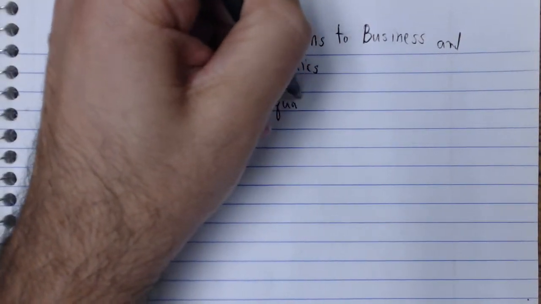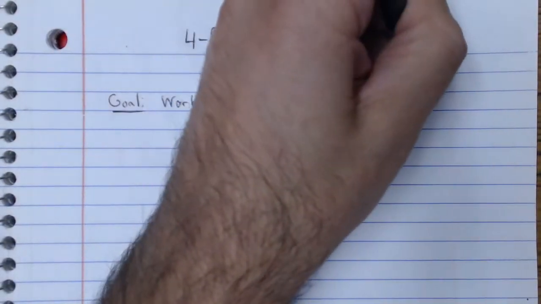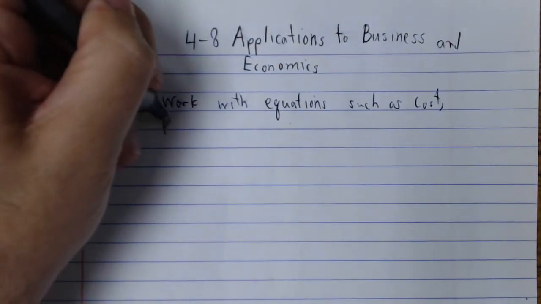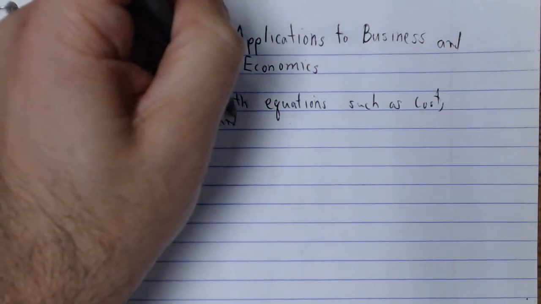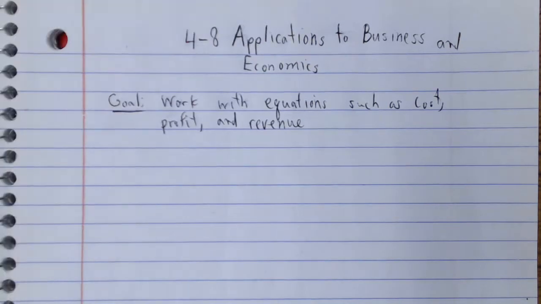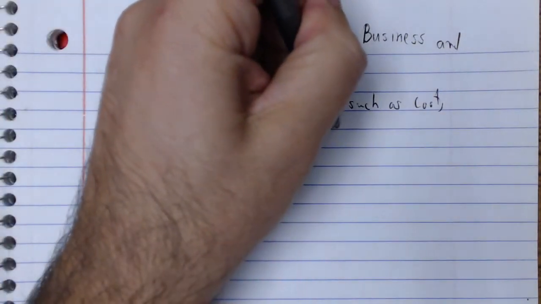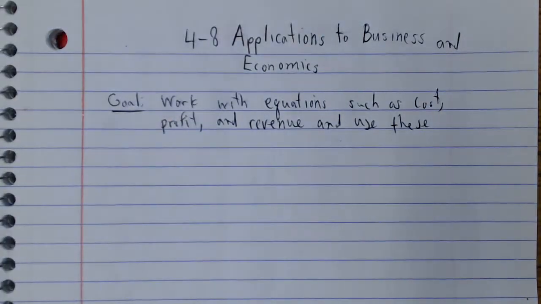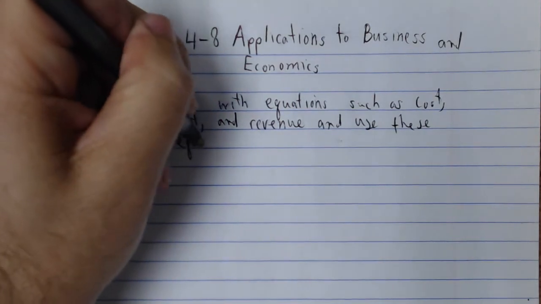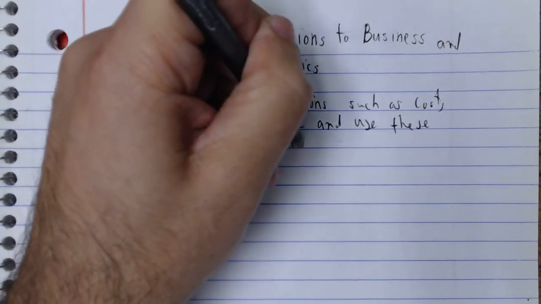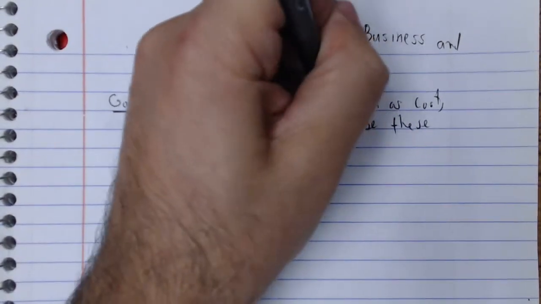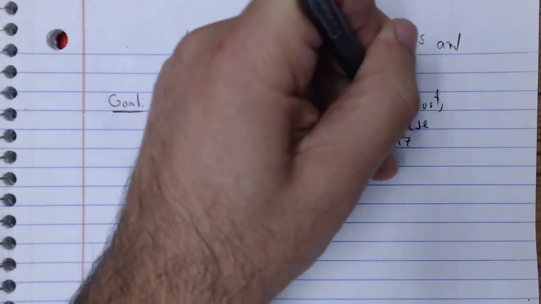So just to quickly put this, the goal of today is to work with equations such as cost or profit and revenue. And basically, we want to use these equations to minimize or maximize each.